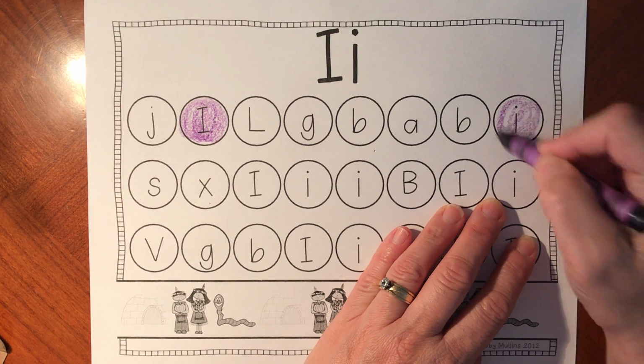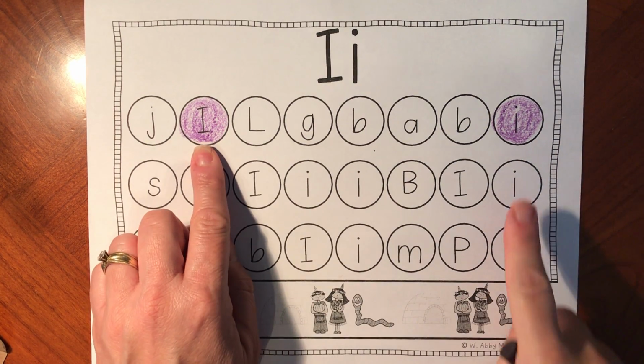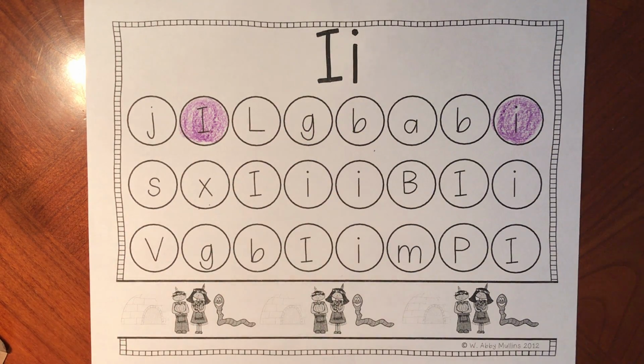So on our top row, we only had two letter I's. One capital I and one lowercase I. 1 and 1 go together to make 2.